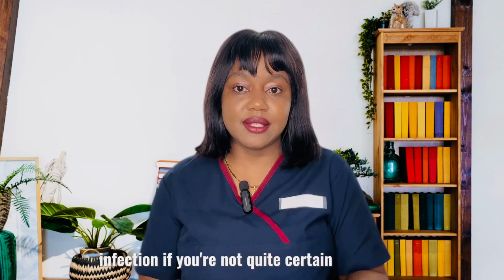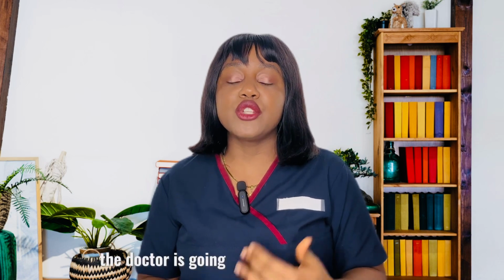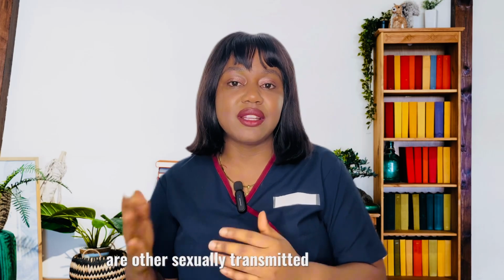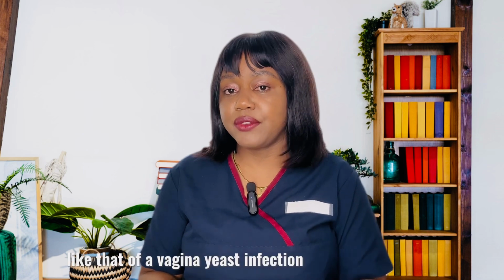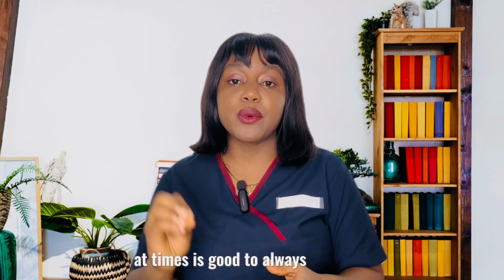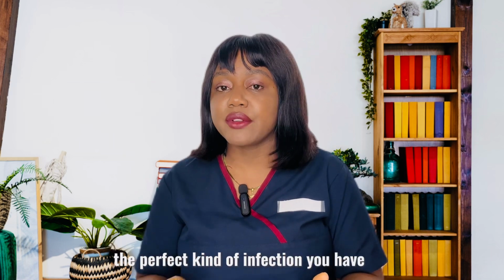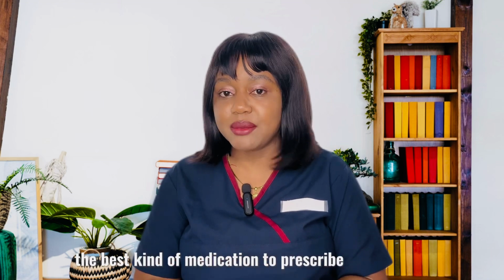If you are not quite certain, you have to consult with the doctor, because the doctor is going to know best what you are infected with. There are other sexually transmitted infections that might have similar symptoms to a vaginal yeast infection. That's why most of the time it's good to go to the hospital and consult with the doctor. The doctor will diagnose the exact infection you have, and will also know the best medication to prescribe.